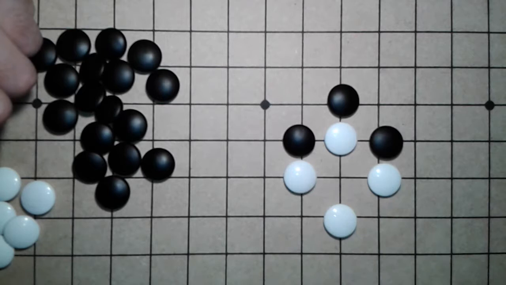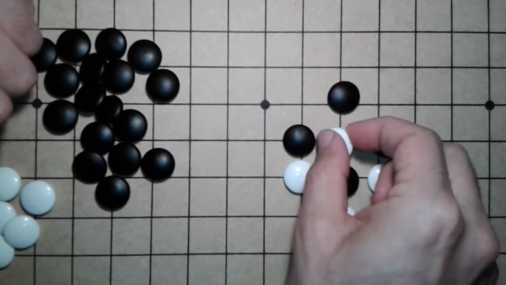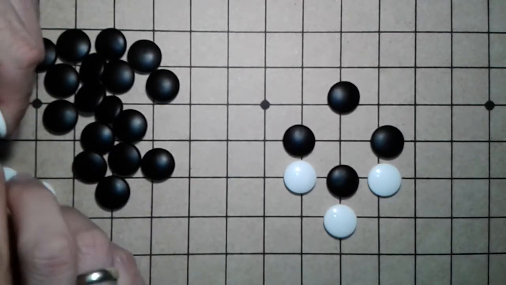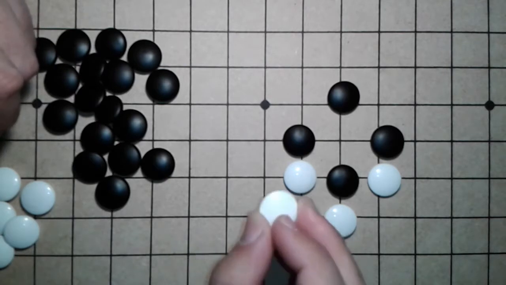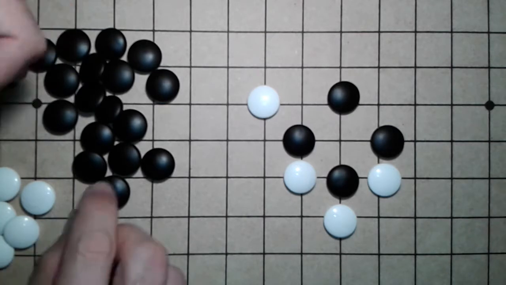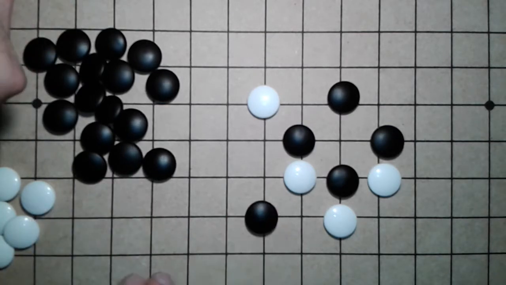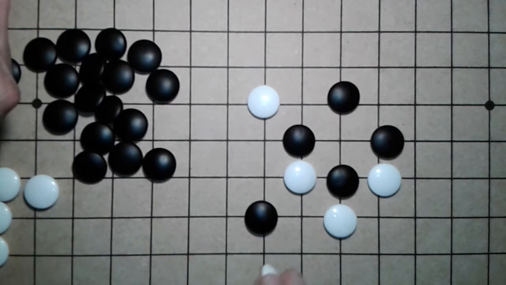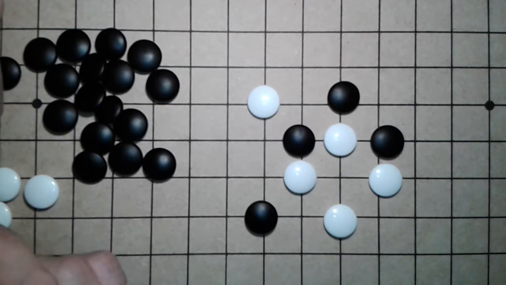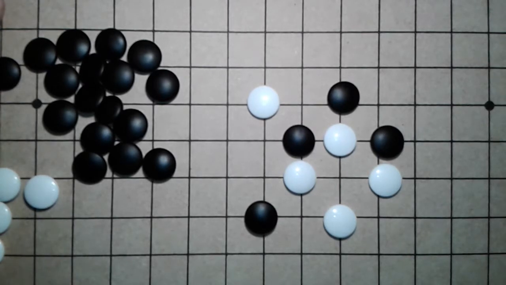So if a capture is made like this, if white is captured like this, then it is necessary for white to play on a different position of the game board. For example, over here, and then it's black's turn to play, and then white is allowed to capture the black stone back. So this is the rule which prevents the game from getting stuck in a cycle, and it is important that with every move the game board looks different than before. Okay, so that is an additional rule here.